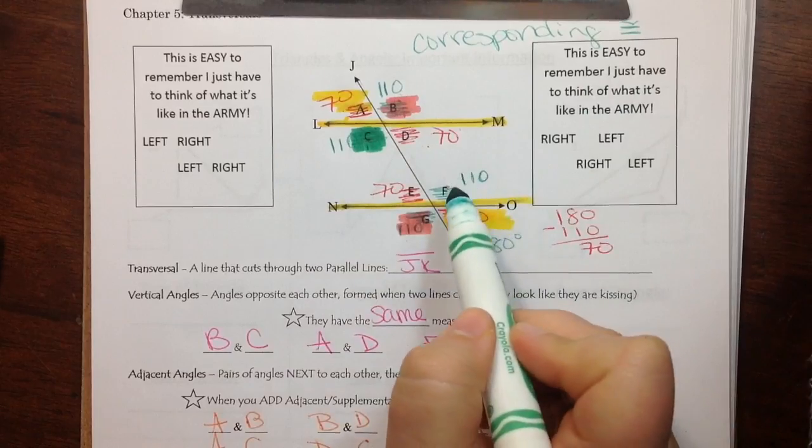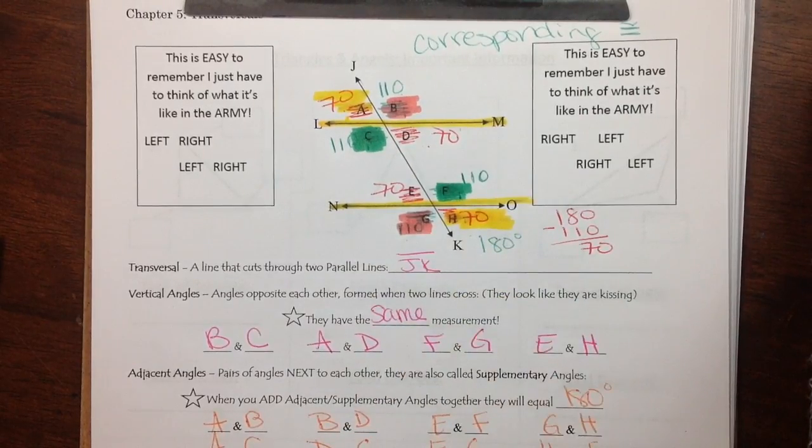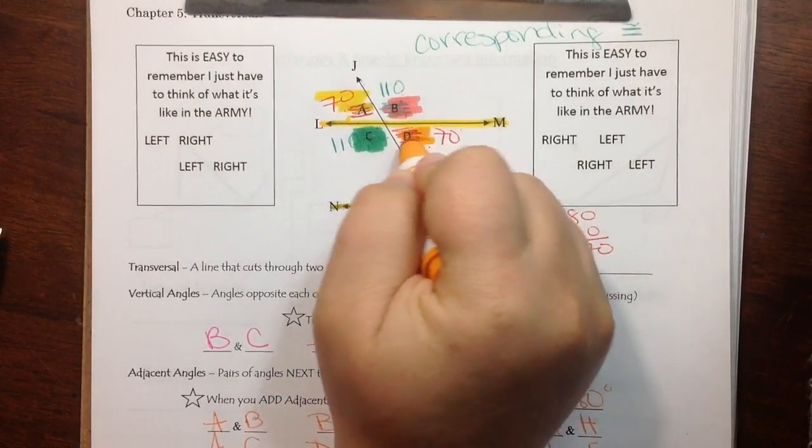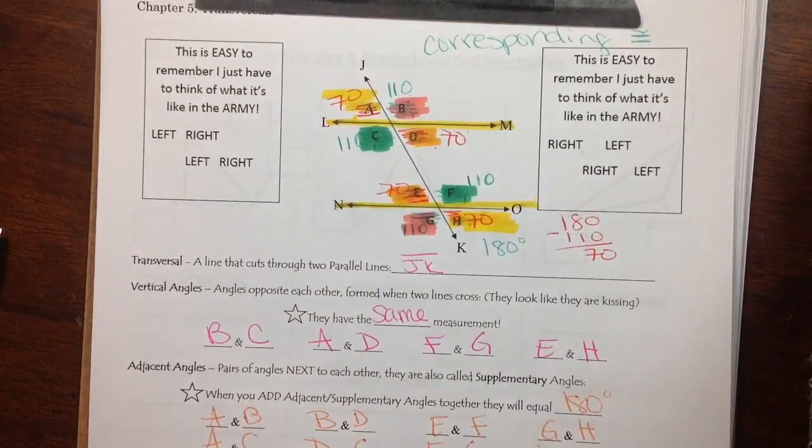All right? Let's do alternate interior. Alternate interior would be C and F because they're on the opposite side. I'm looking for another color, sorry. And alternate interior would also be D and E.